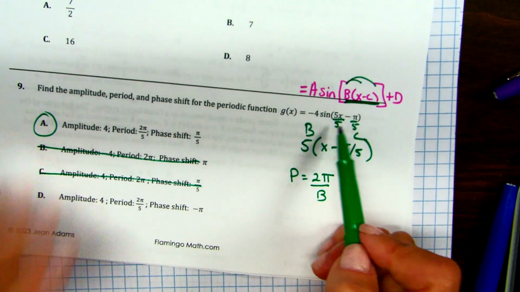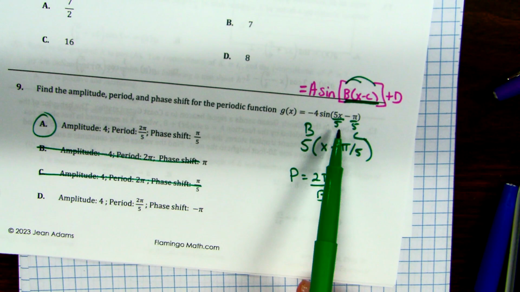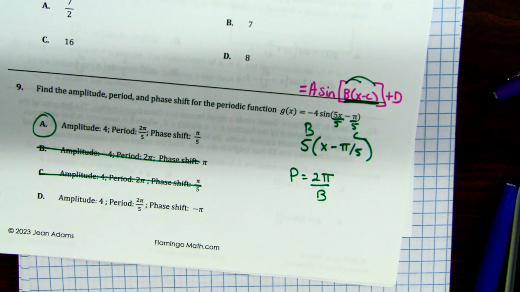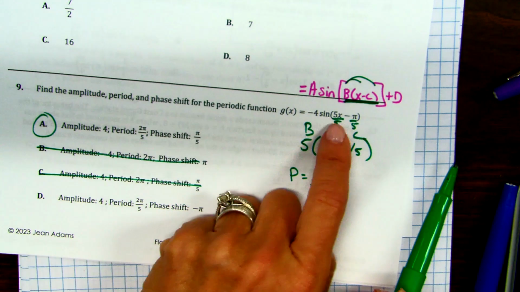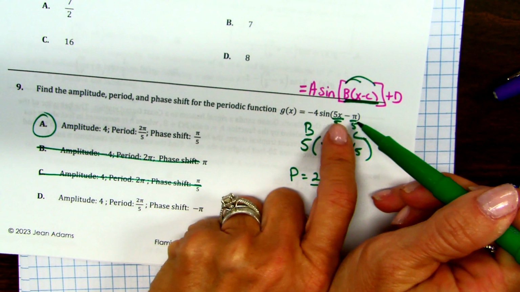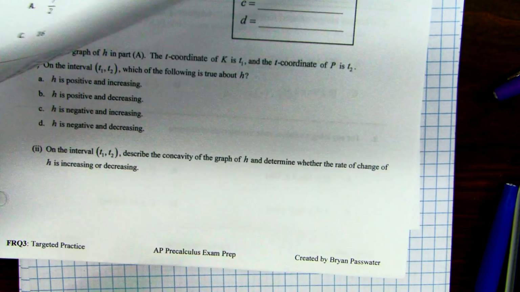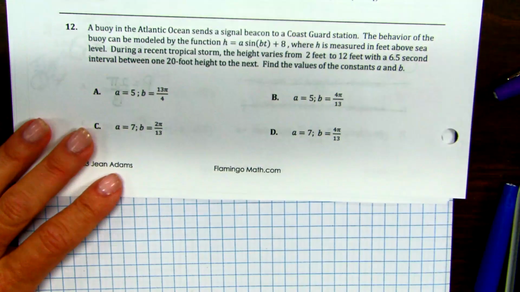So one more thing. Next week when we start graphing tangent, you'll see it's easier to graph tangent when it is distributed. So most of the time you're going to see tangent with your argument looking like that. And when you don't, you'll probably want to distribute it. Kind of opposite. All right, last one from day 1, number 12.